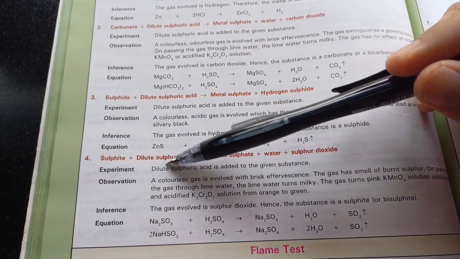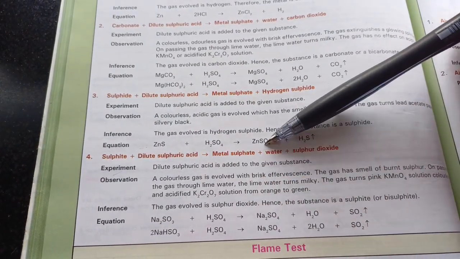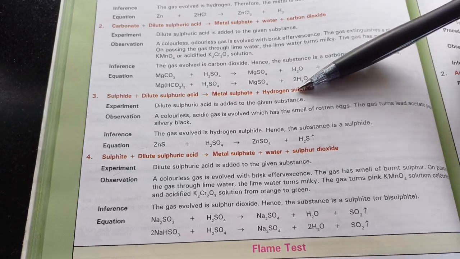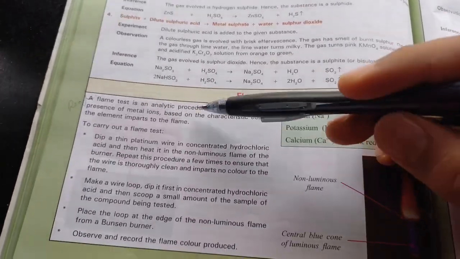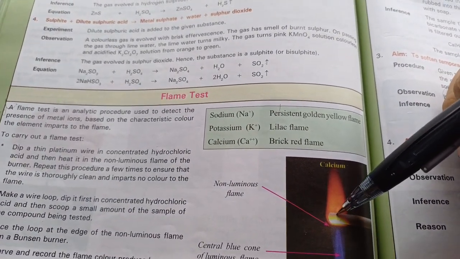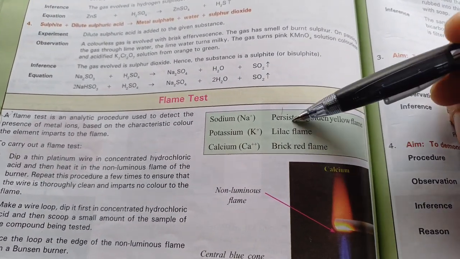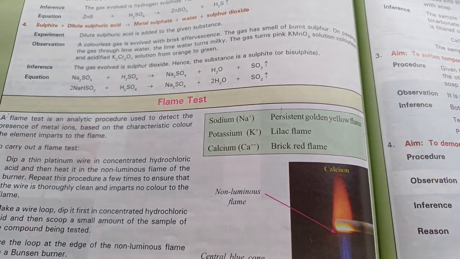For example, if from a beaker you see a gas which turns moist lead acetate paper silvery black, that means that gas is hydrogen sulfide. That means that the salt is a sulfide salt. Now, the flame test. Well, the procedure is just read. You remember that in the flame test, the platinum wire has some salt. If the flame is golden yellow, it's sodium salt. Lilac flame is potassium, and brick red is calcium salt.